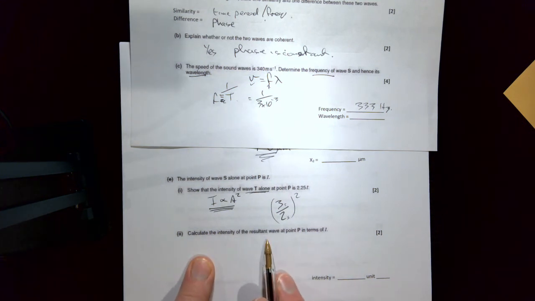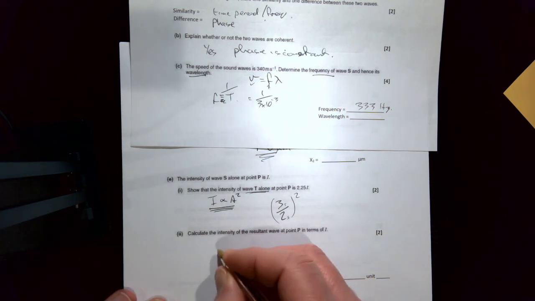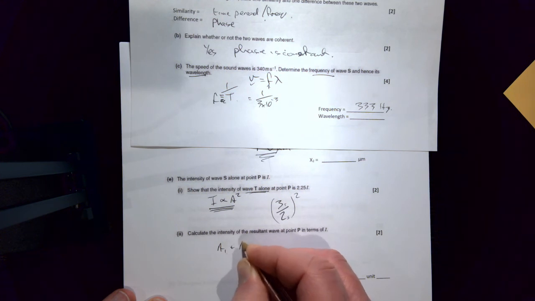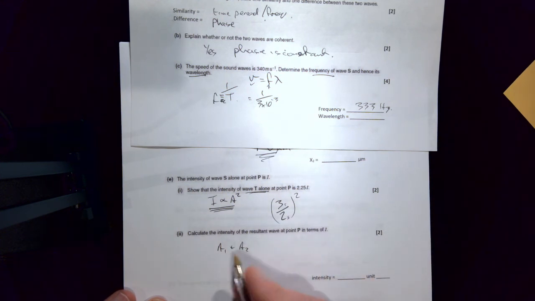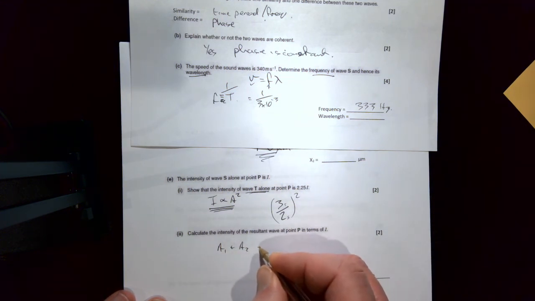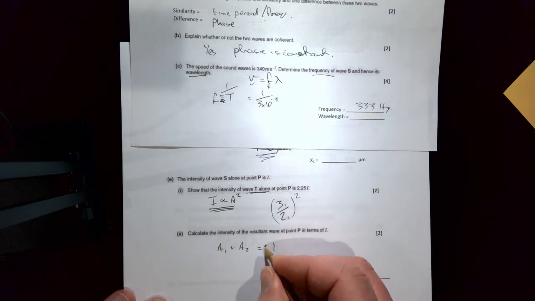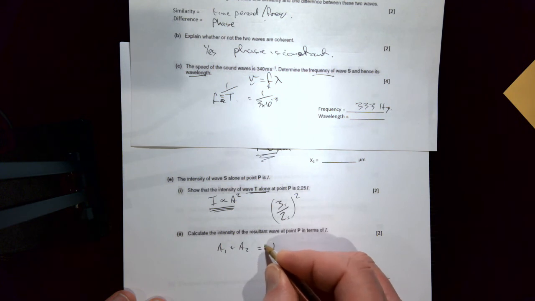Now the last one, if we're looking at how it compares for both of them, then as it says here, for the resultant wave, you're adding them together. So what we need is simply amplitude 1 plus amplitude 2. That will give us our resultant amplitude, which will be 1. If you want to be really fancy, plus or minus 1, because it's varying by 1 all the time.